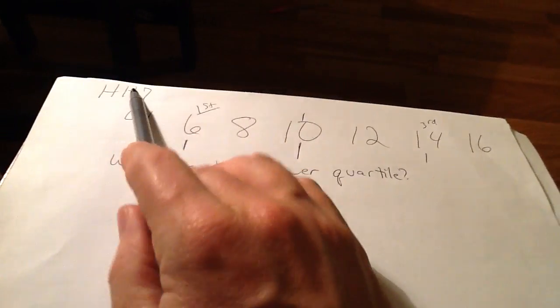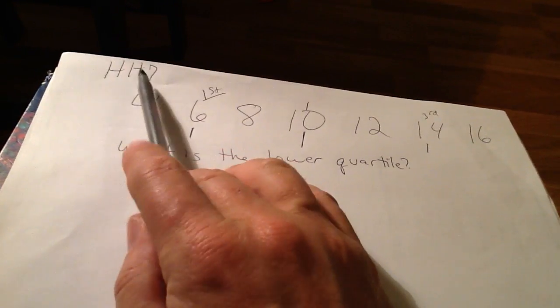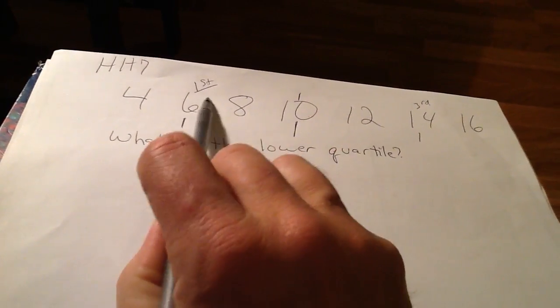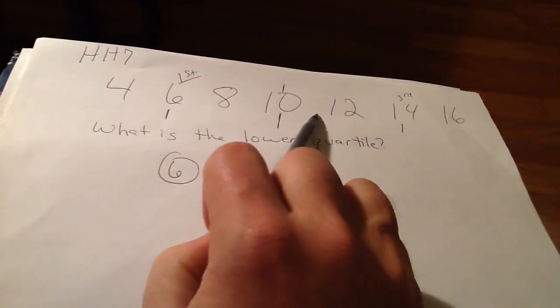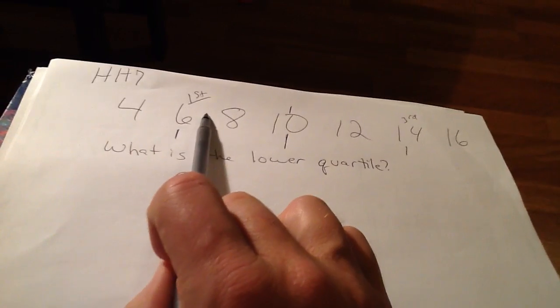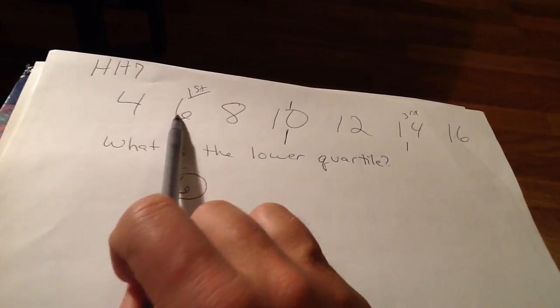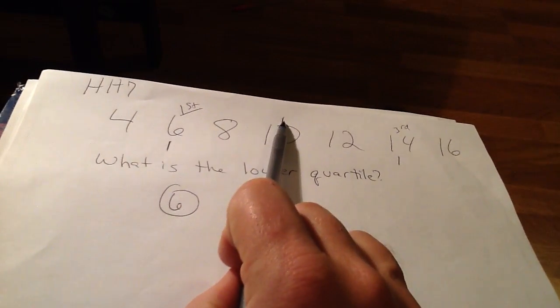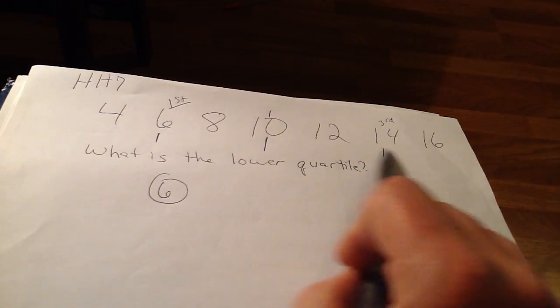Okay, so here we've got HH7. We've got data here. What we're finding on this problem is the lower quartile. Your overall median is 10, so it's the middle of your data.